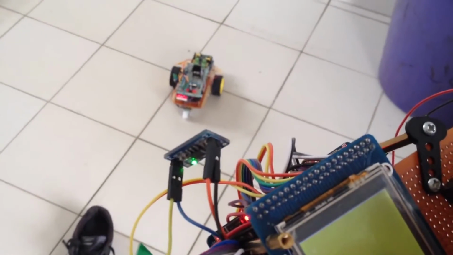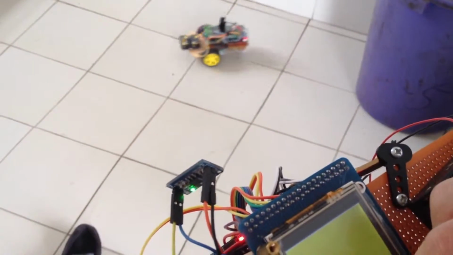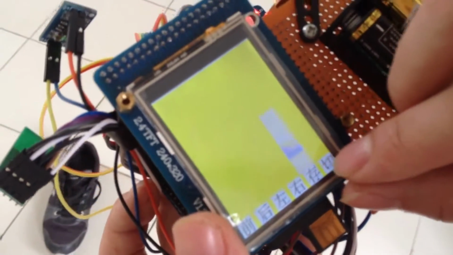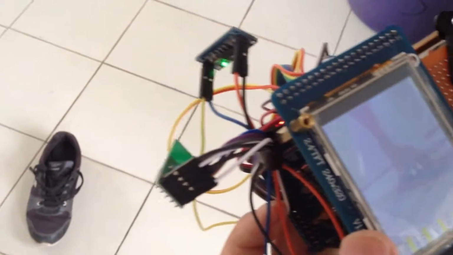Yes, I can control two cars at the same time, but you can see that the screen is very small, and I don't want to put too many buttons on the screen. That's why I separated different menus to control different cars. Controlling two cars means I can control many cars.